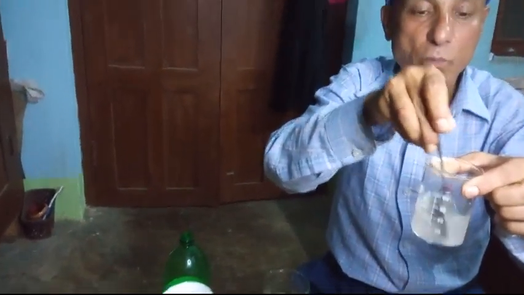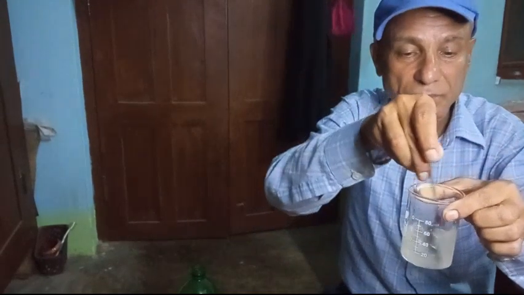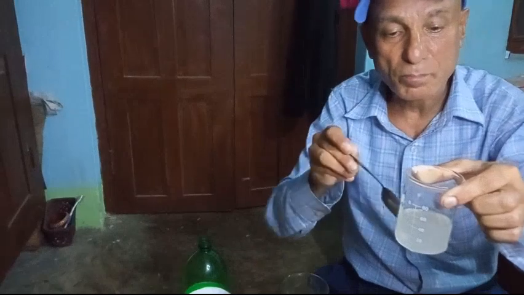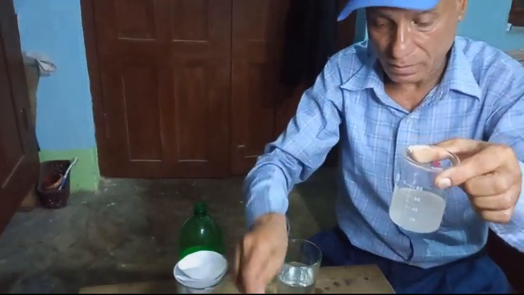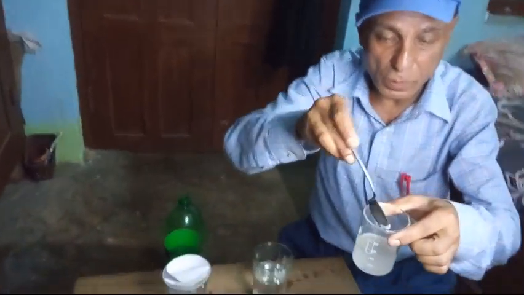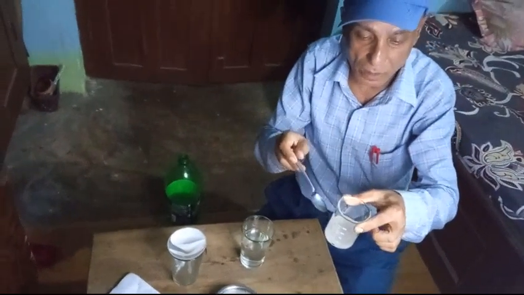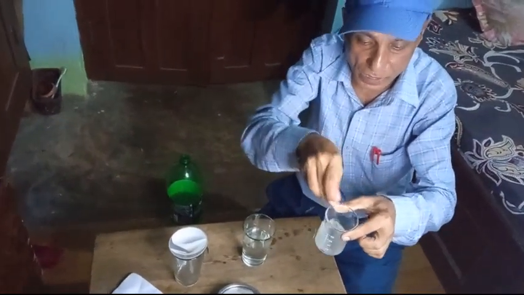The mixture whose composition is the same, and all the salt particles dissolve in water. All the salt particles remain dissolved in it. This is called a homogeneous mixture.